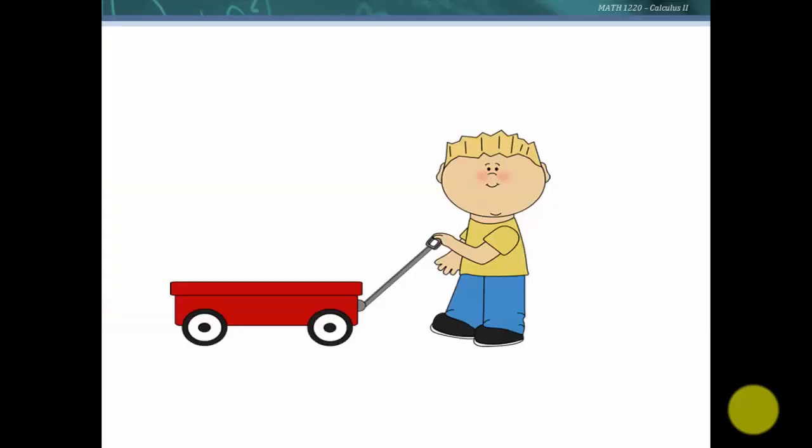The dot product. Imagine pulling a wagon. The force vector would be here on an angle, but the displacement vector would be horizontal. So if we looked to combine these two vectors, the force that you're applying is not all of that force would be applied to actually move the wagon horizontally.